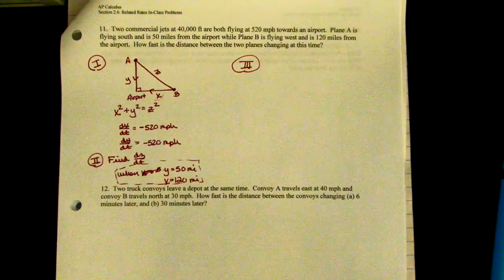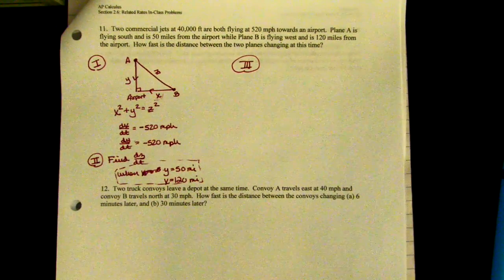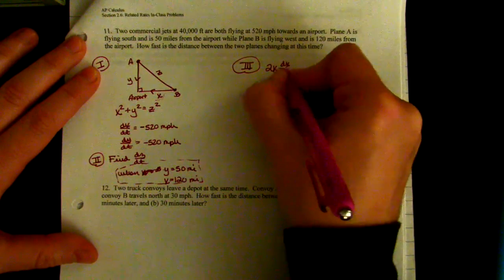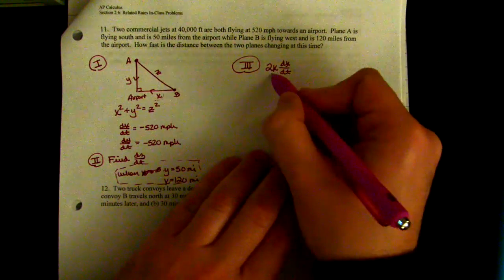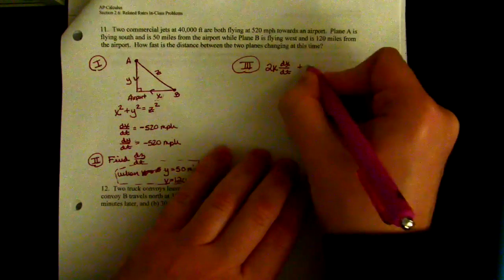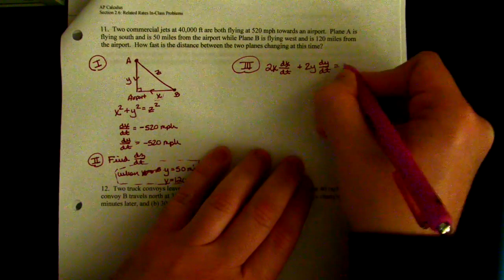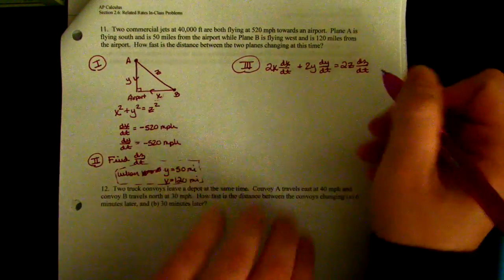go get your derivative. Edpuzzle will pause. 2x dx/dt. Remember, everything's a function of t rather than a function of x, so anything, including that x, will have a d something dt afterwards. Should look like that.